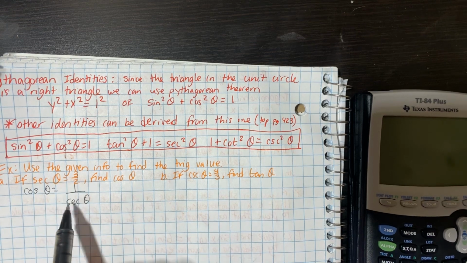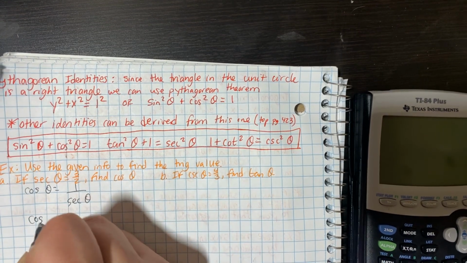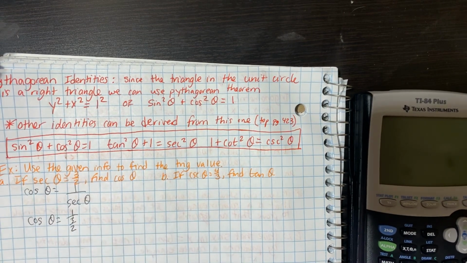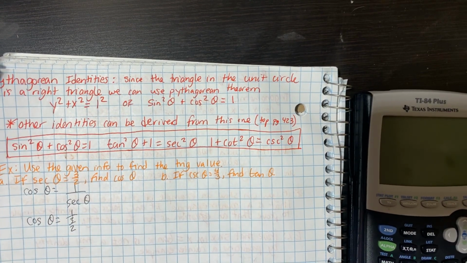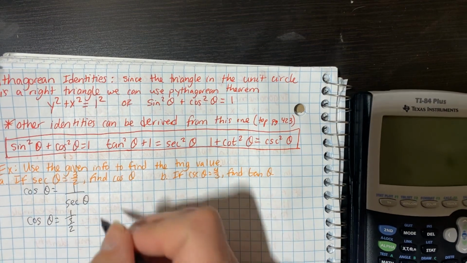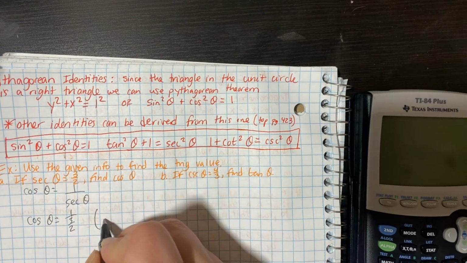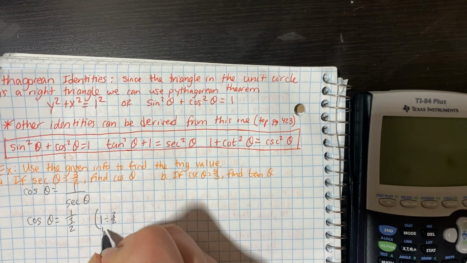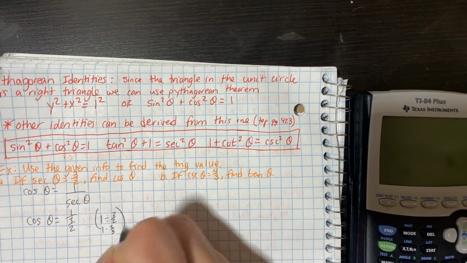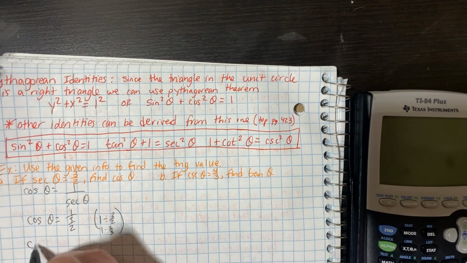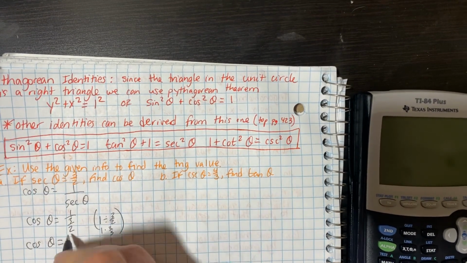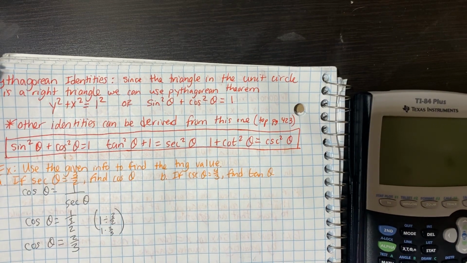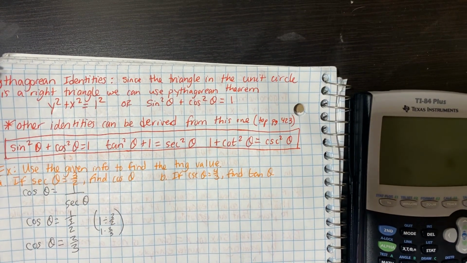We can plug 3/2 in where secant is, so we could say cosine of theta equals 1 over 3/2. Or my little math I like to do, 1 divided by 3/2. We could say 1 times 2/3, because we just flip them. So we'll have that cosine of theta equals 2/3. So there you go, there's your answer.